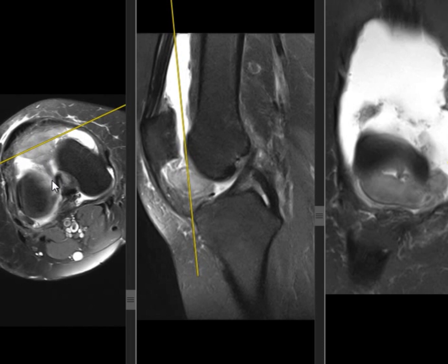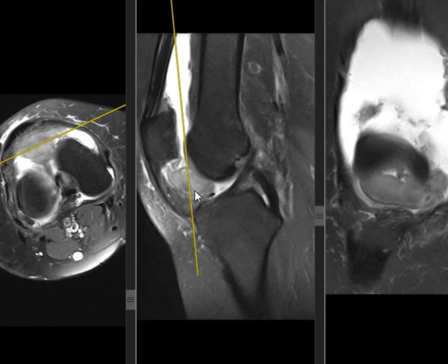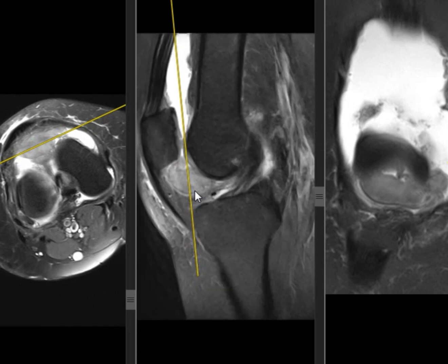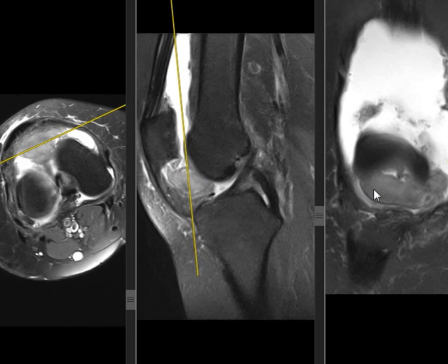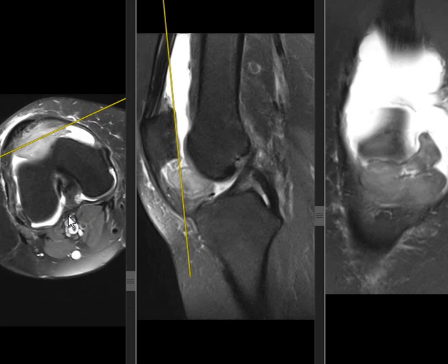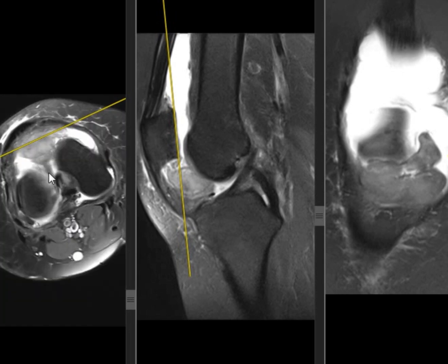Is it from the cartilage? The underlying bone and cartilage, are they normal or abnormal? Normal. Is it from the ACL, or is it separated from the ACL? Separated. Excellent. Is it from the synovium or separated from the synovium?